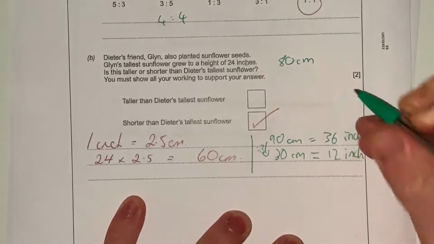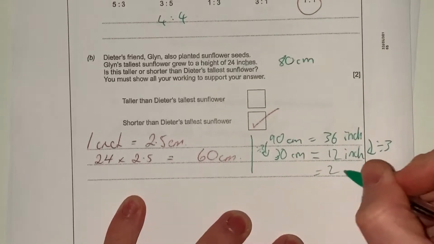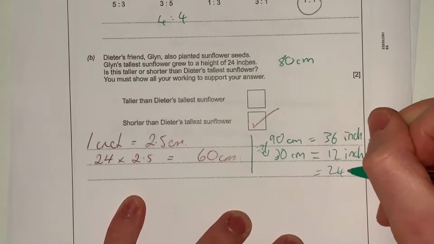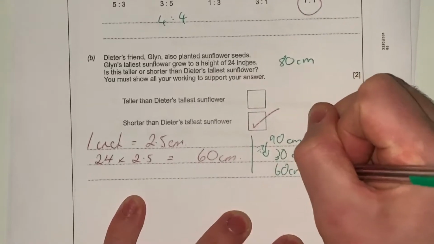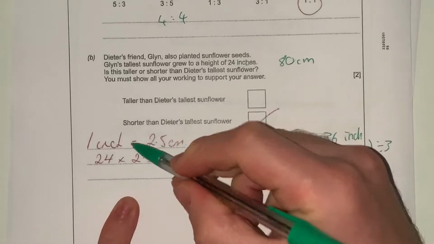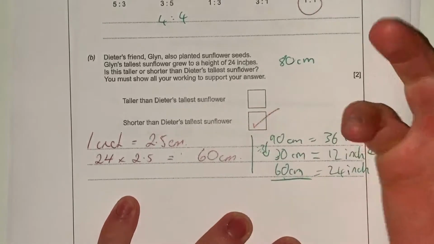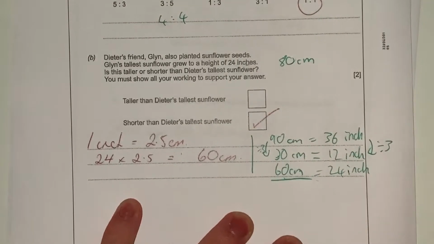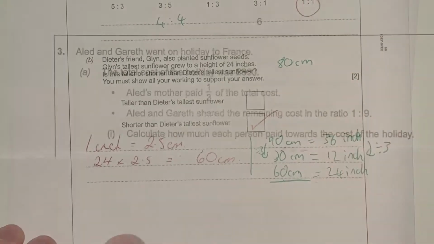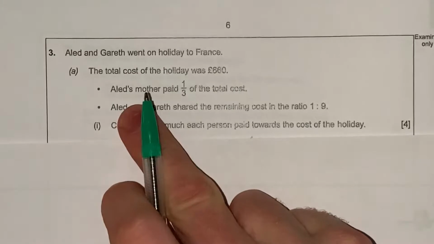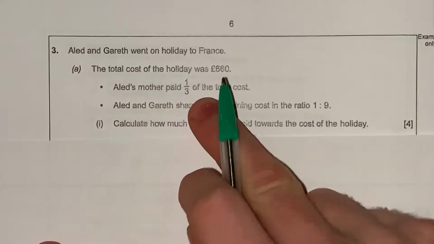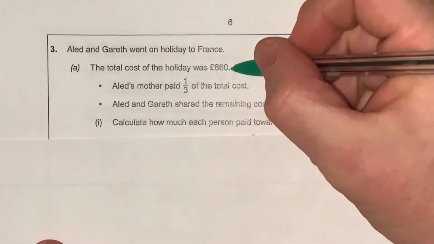So if I know 30 centimeters is the same as 12 inches, to get me up to 24, I just double it. And obviously 30 doubled is 60 centimeters, okay? It's exactly the same here. This is a nice conversion to remember. 1 inch is 2.5 centimeters, but if you didn't, you could have used that there, okay? So it is shorter. All right, the first thing we need to do here is find out how much a third is, because Ali's mother pays a third of the £660.